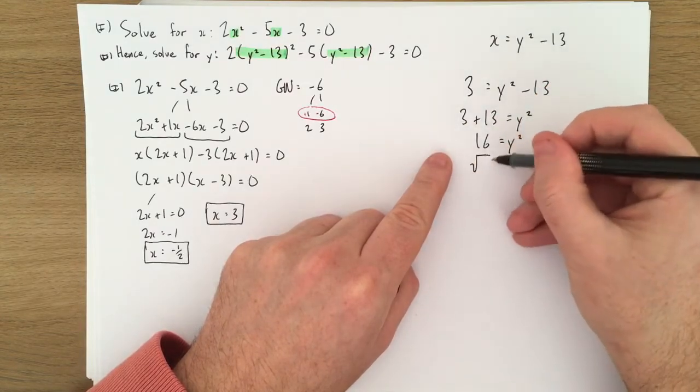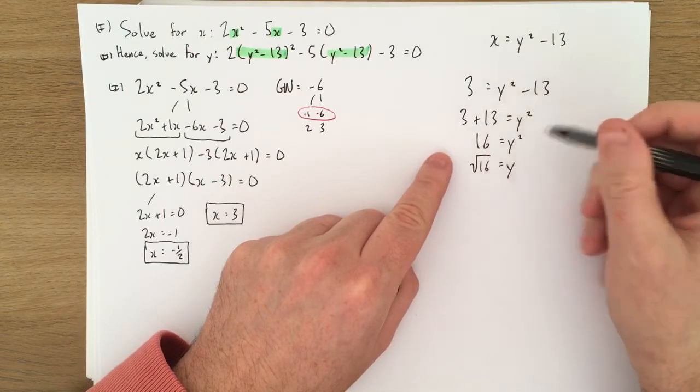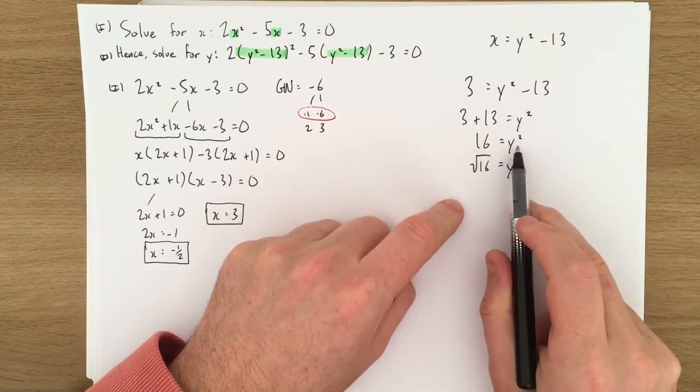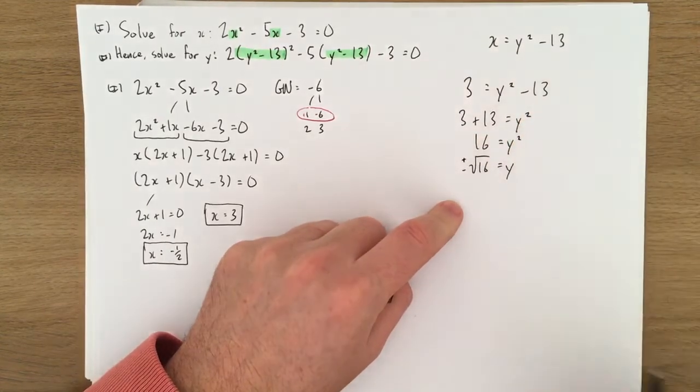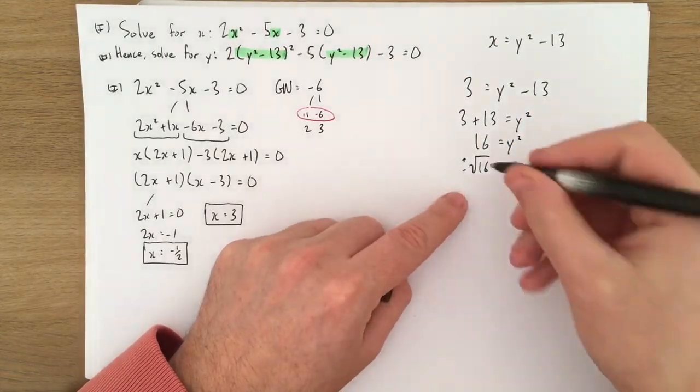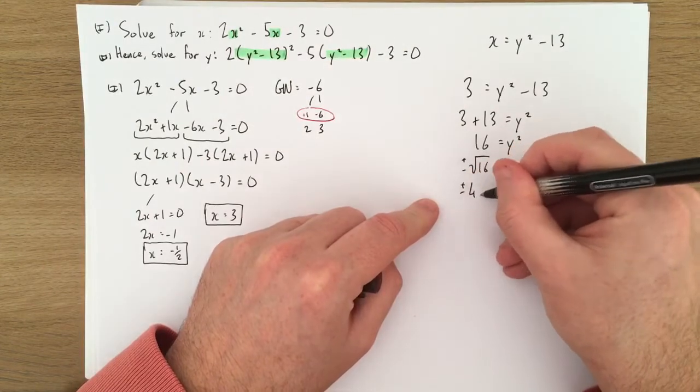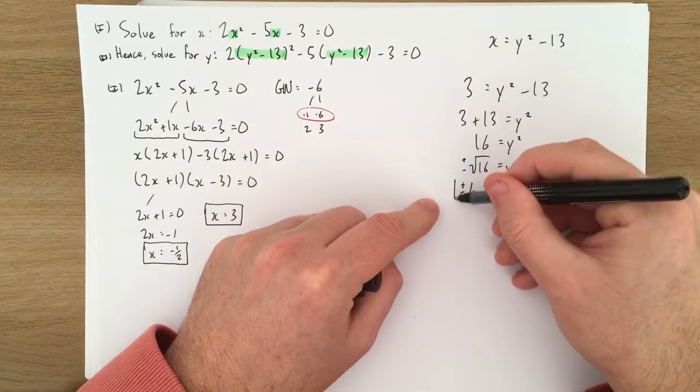So the square root of 16 is equal to y. Don't forget then, if you are solving by using square root, you need to consider the plus and minus case. And then the square root of 16 is 4. So plus or minus 4 is equal to y.